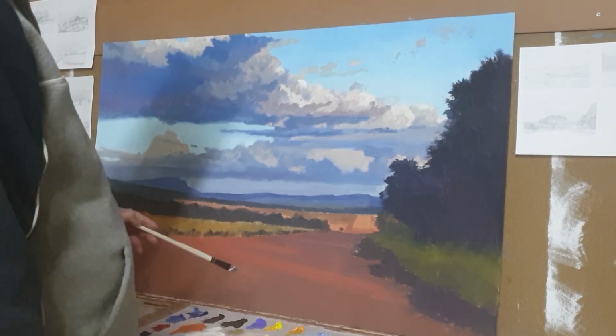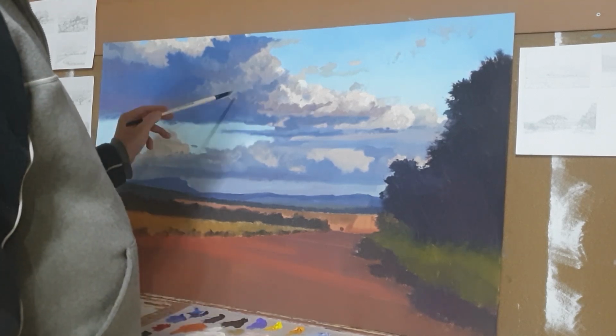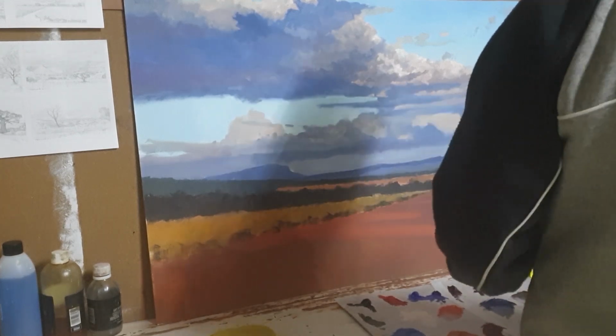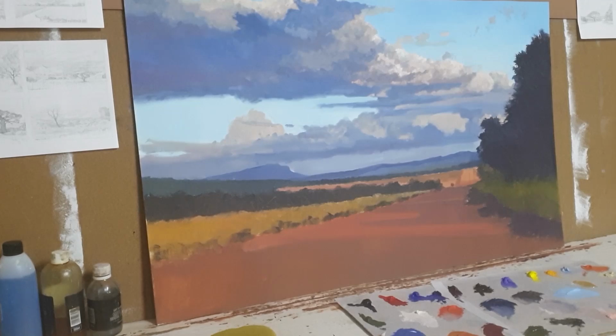I'm now strengthening the lights on the clouds and putting in warmer colors in the cloud shadows on the top left, bringing it forward and pushing the cloud mass in the distance further back.